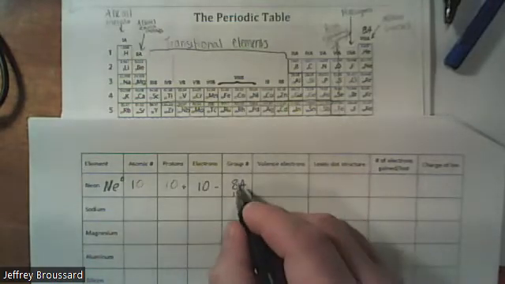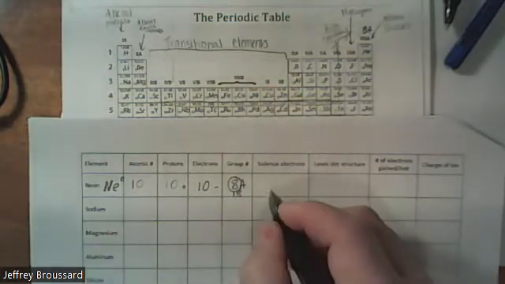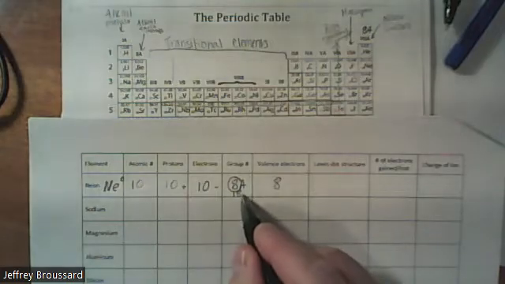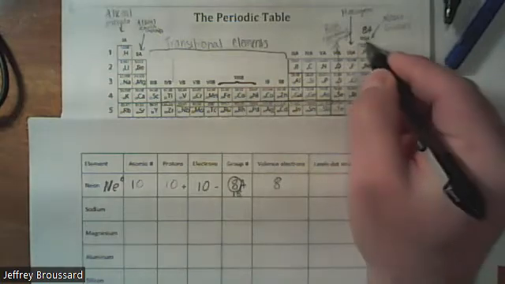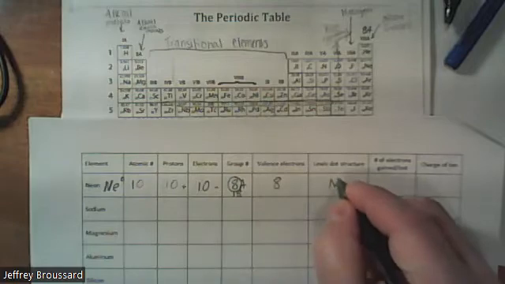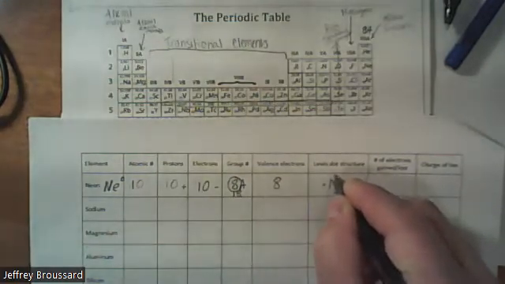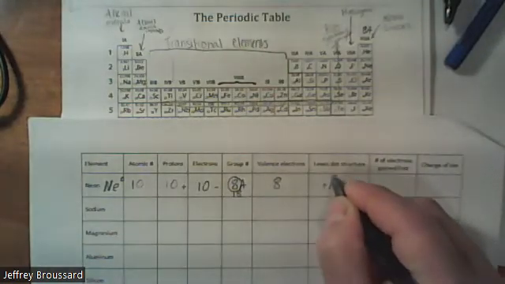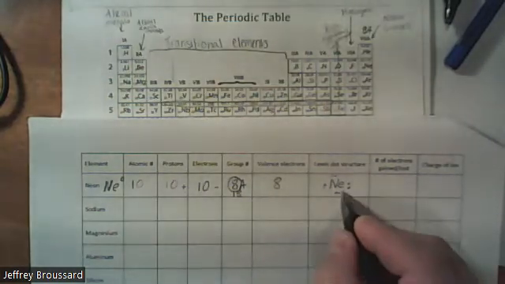Valence electrons. If you're using classic group nomenclature, it's 8. 8 valence electrons. You can't get the valence electrons from this number, but you can get it from the Roman numeral group numbers. Lewis dot structure for Ne. Remember, we do 1, 2, 3, 4, and then start pairing 1, 2, 3, 4. It's 8 total valence electrons in the Lewis dot structure.